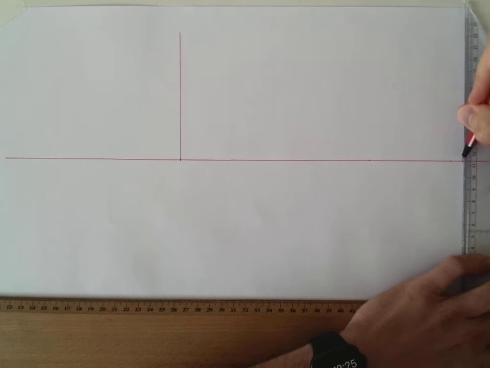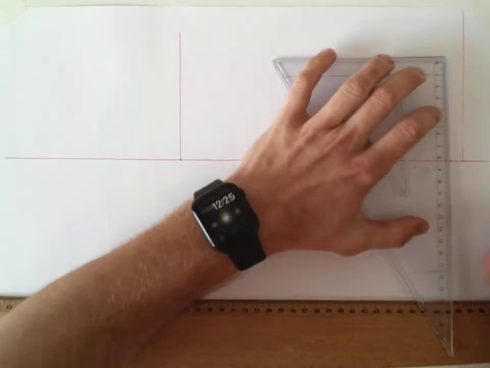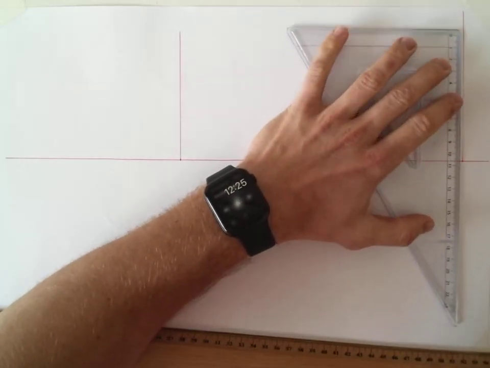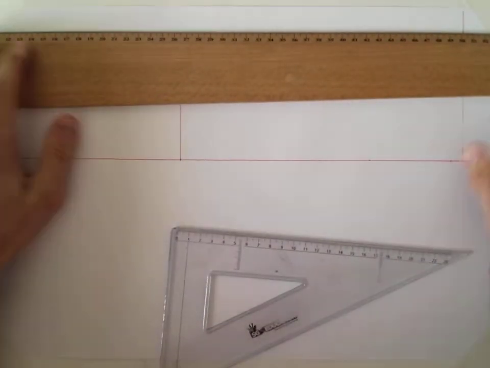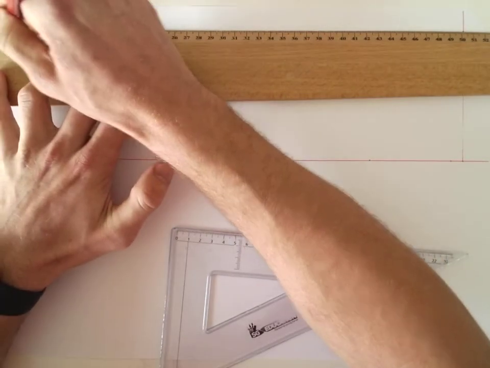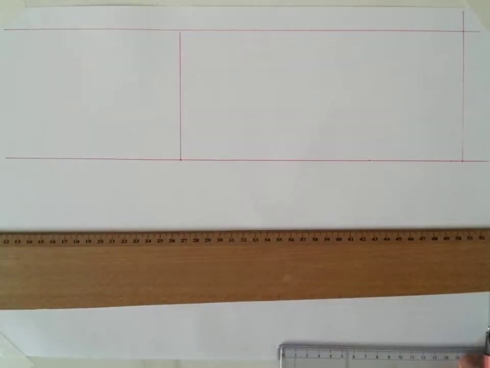So that's the overall width of my elevation, and the height is 110. So anything I'm doing in red is light with a sharp pencil. So there's 110, and I'll draw a horizontal line there, and I'll bring that the whole way across the page as well, because that's going to come across onto my end view when it's over here.